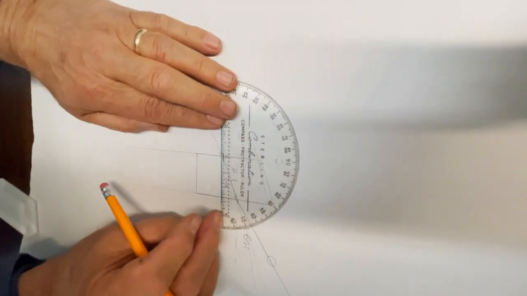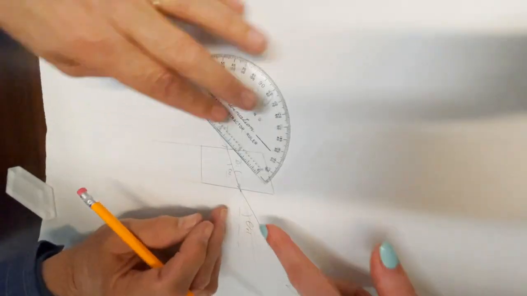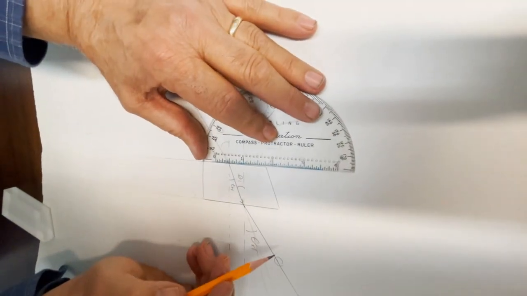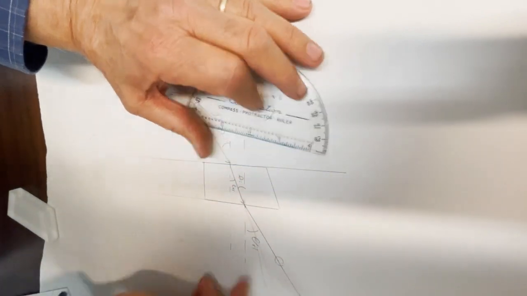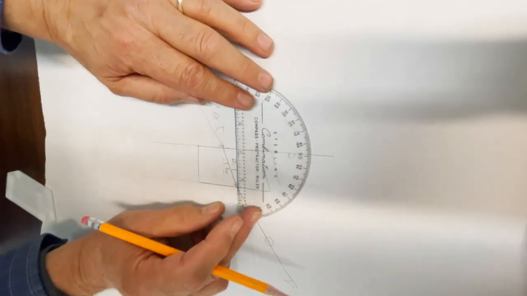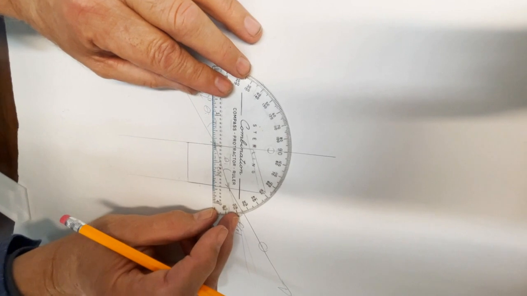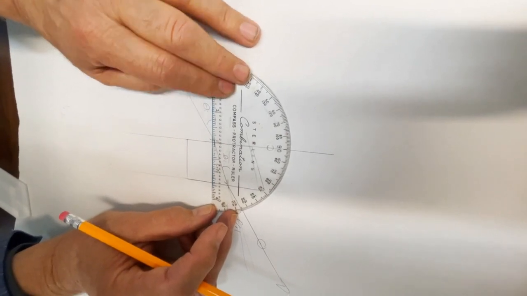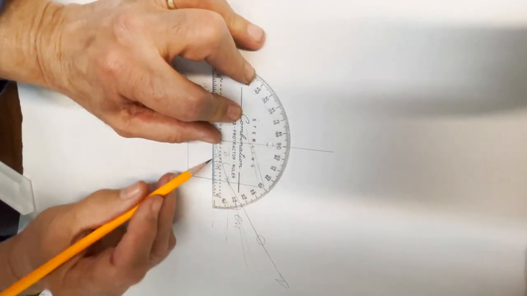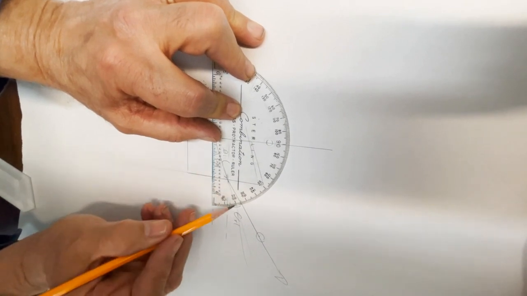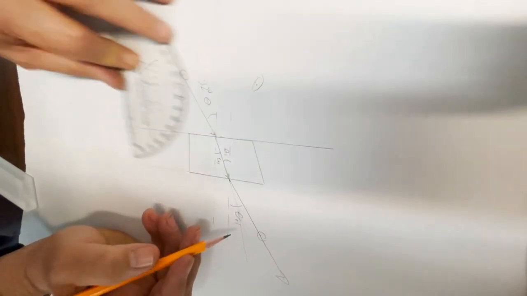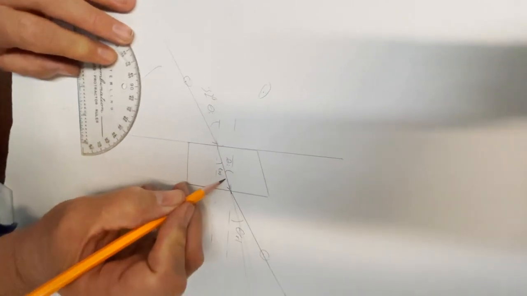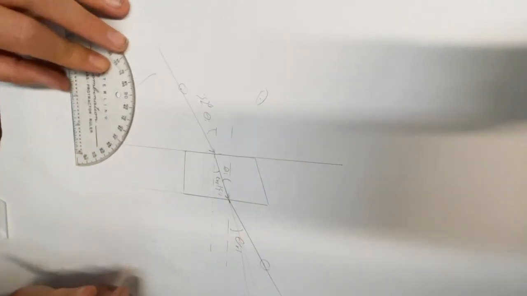So I put this here. Now you can see I'm going to have to extend this over here. And you can see the challenge of conveying to students what they need to do here. That's why we do this as a group activity. So that's about 19, 20 degrees. So we'll call it 19 degrees.